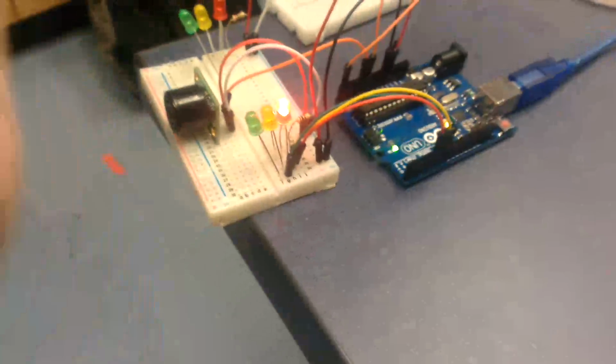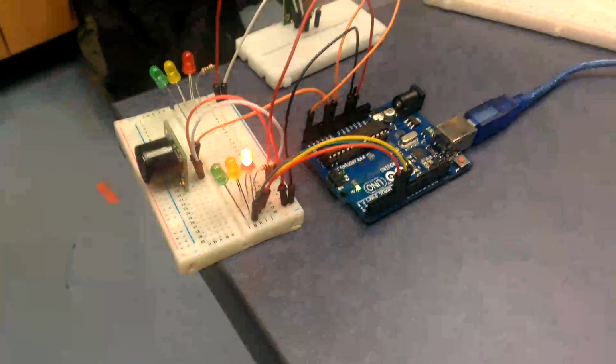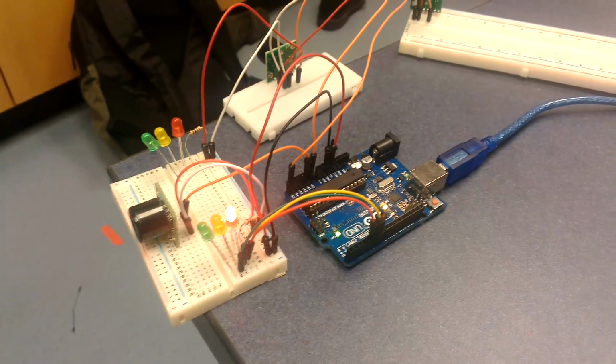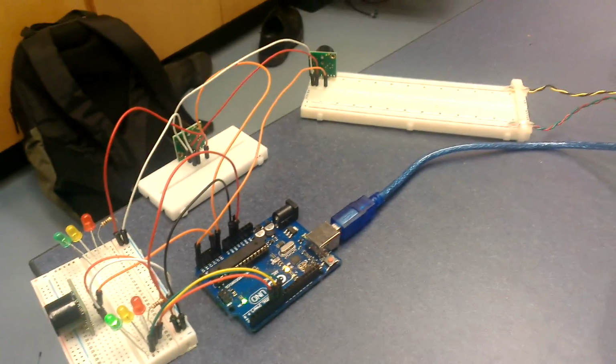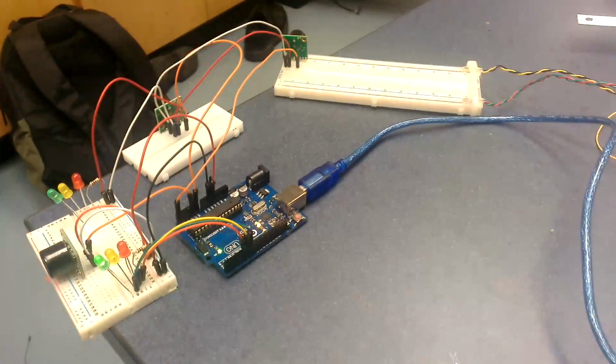And so we're at a red light, and nothing's going to mess with the count sensor here. I can't really do anything to mess with that. And then again I can trip it and start the whole process over again. So it's just a short demonstration of how this is going to work.